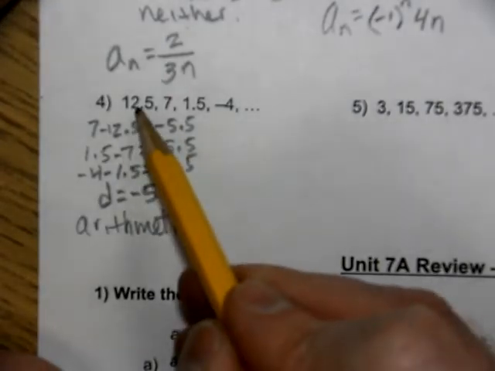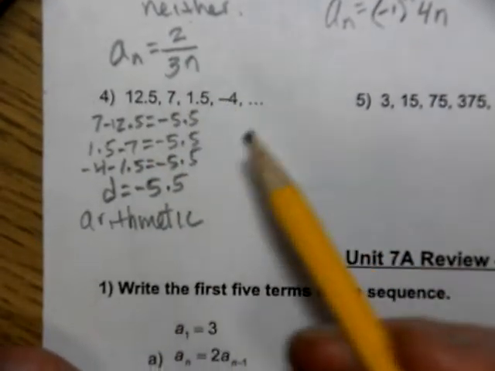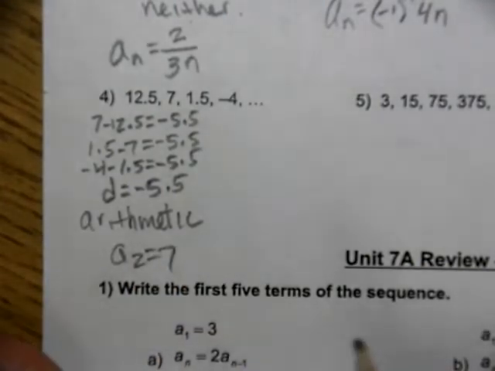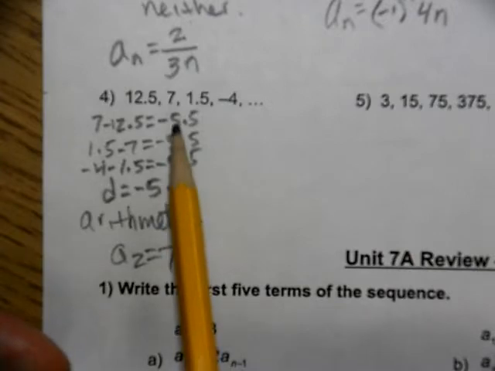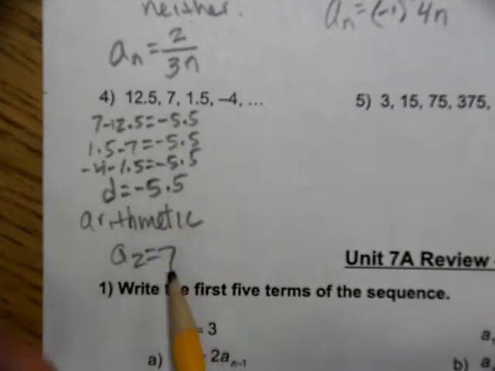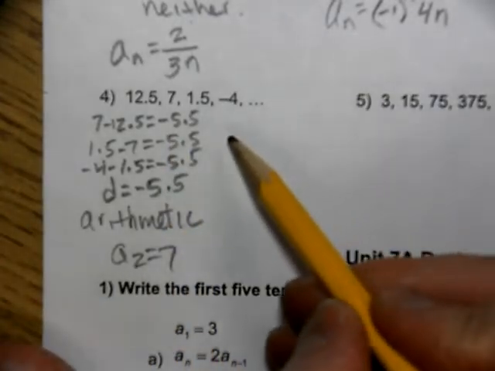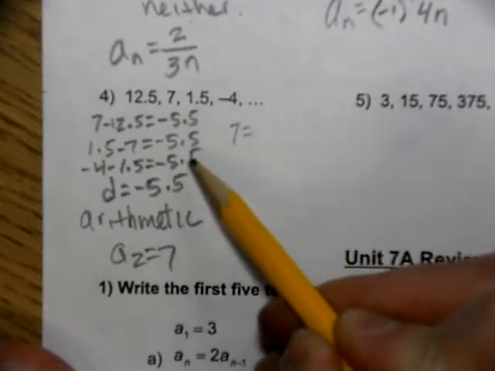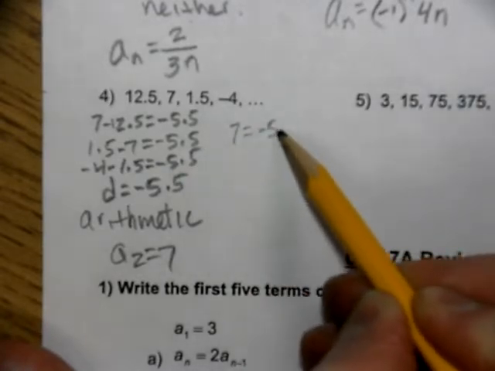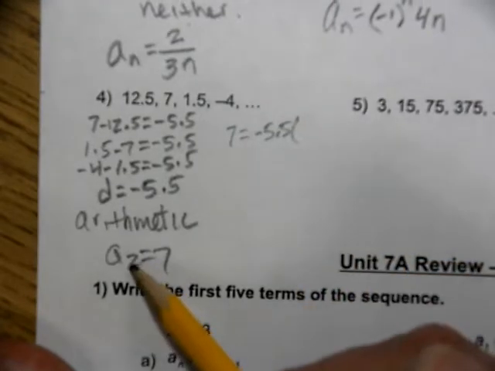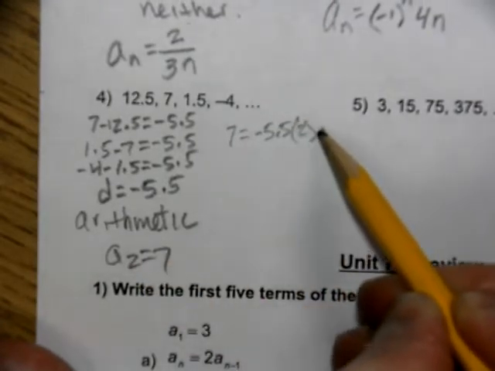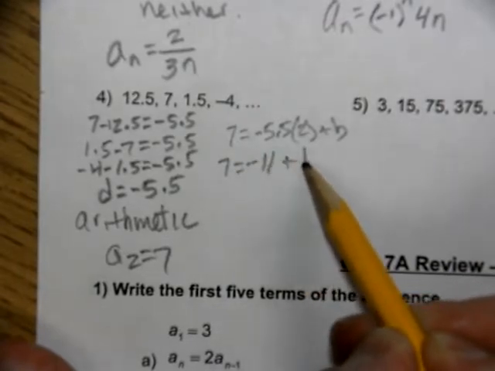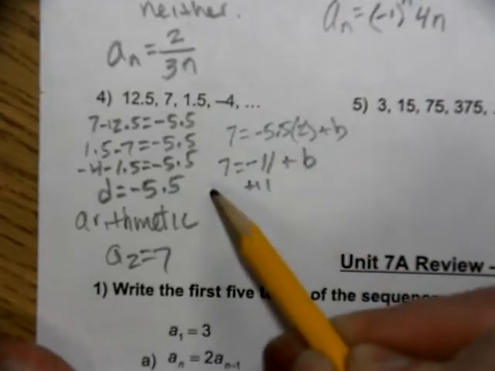So we know our first term. Let's use our second term this time. Let's use a of 2 equals 7, so I'm not dealing with that decimal, even though maybe with this it would have helped, but I already started this way. So 7 equals our common difference, which is negative 5.5 times our x plus b. So that works just fine.